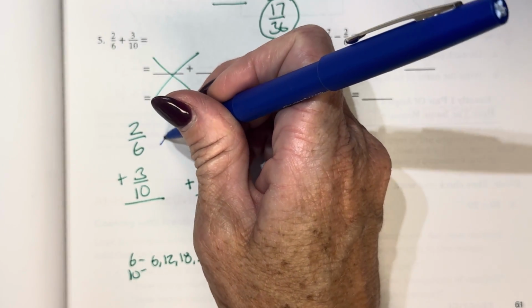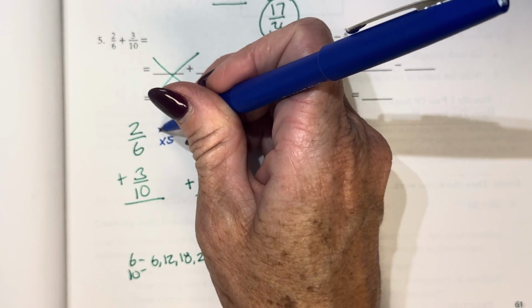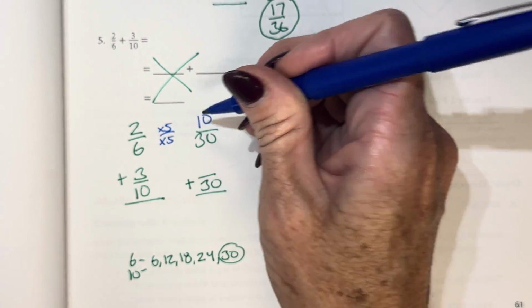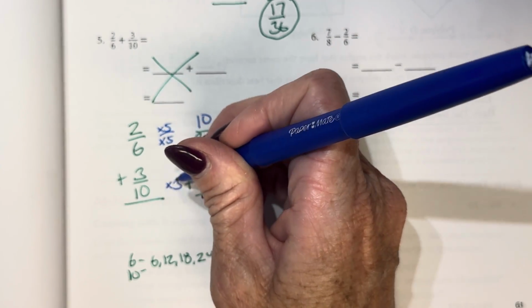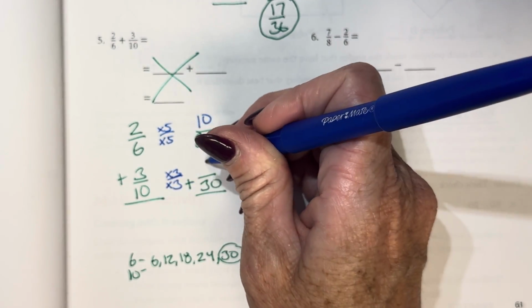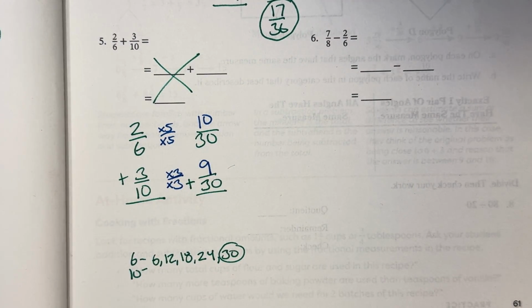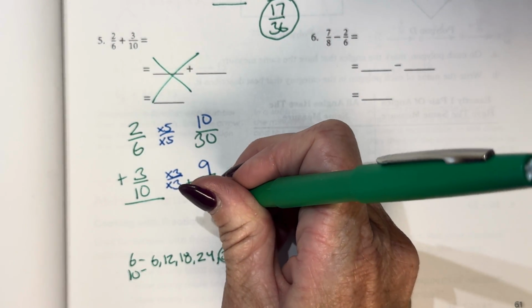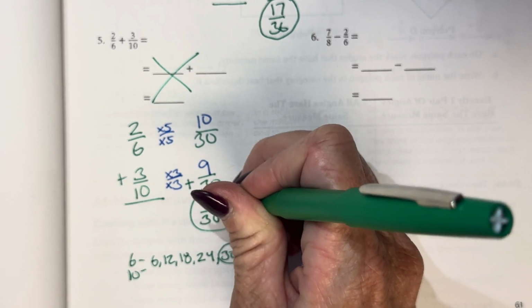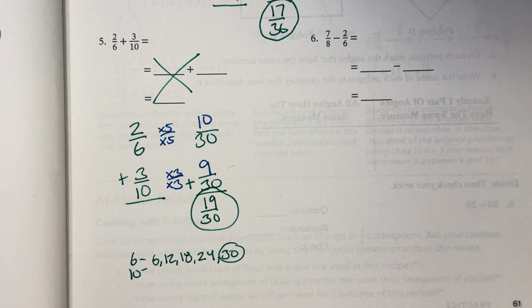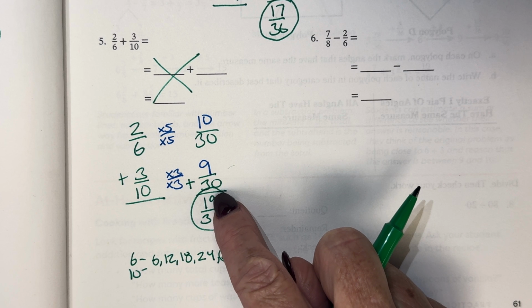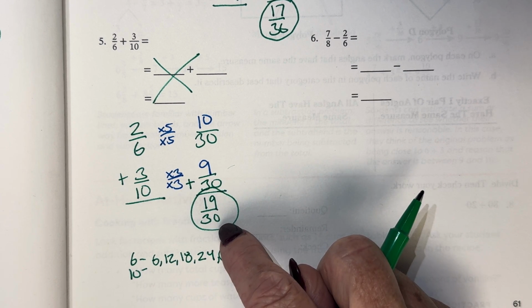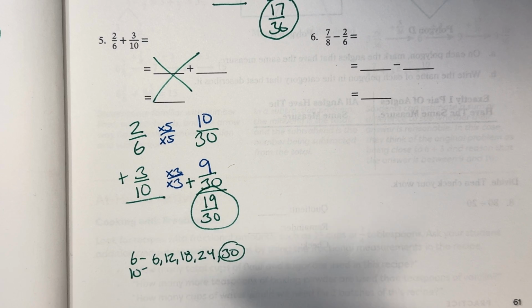So 6 times 5 equals 30, which means 2 times 5 is 10. 10 times 3 is 30, so 3 times 3 is 9. So I am getting 19/30. And step 4 does not need to be done because it's a less than 1 fraction, because the numerator is smaller than the denominator. And I cannot simplify this. So I know I don't need to do that step.